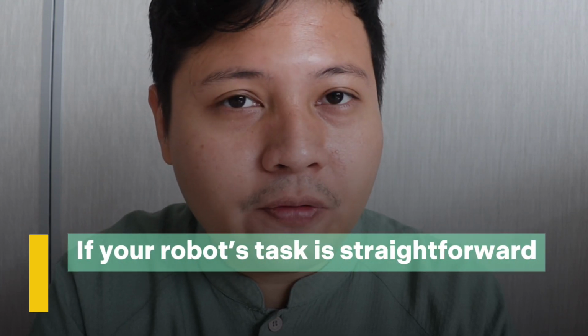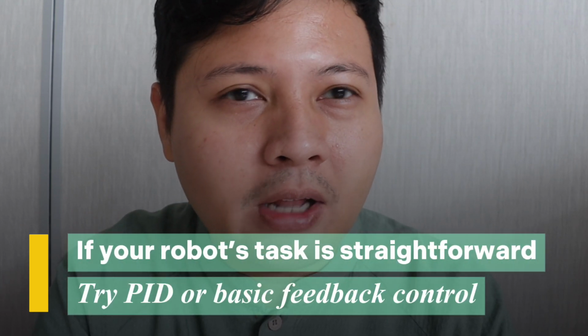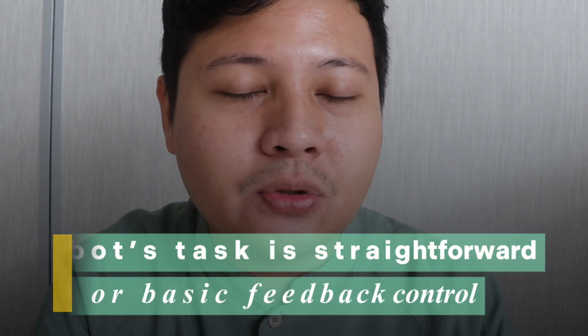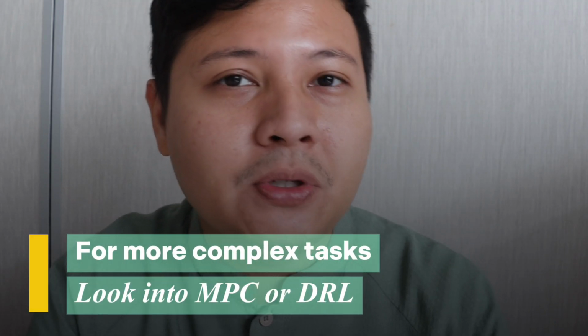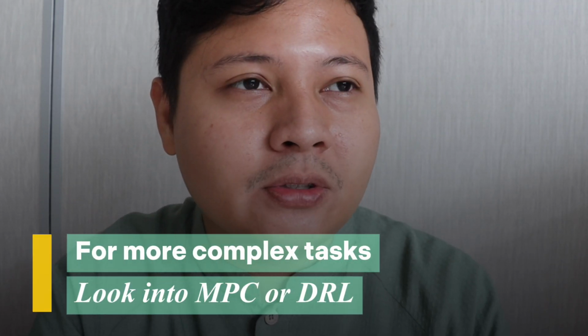So here are some tips if you want to decide on a controller. First, start simple. If your robot task is straightforward, PID or an LQR feedback controller is possible. The second one is, for more complex tasks, you can choose MPC or DRL, as high computational efficiency is well known everywhere today.